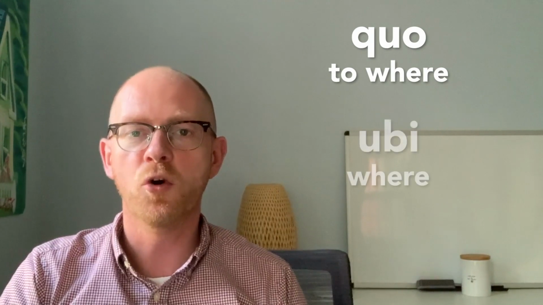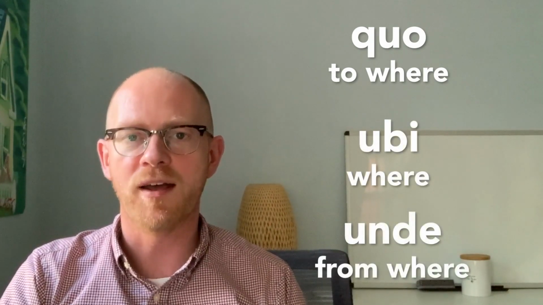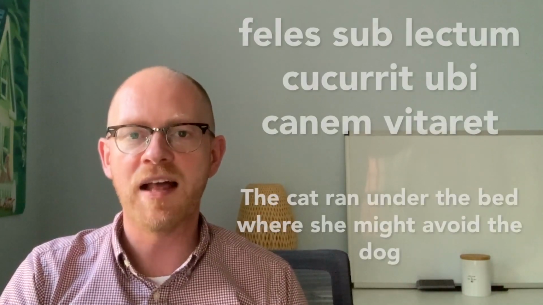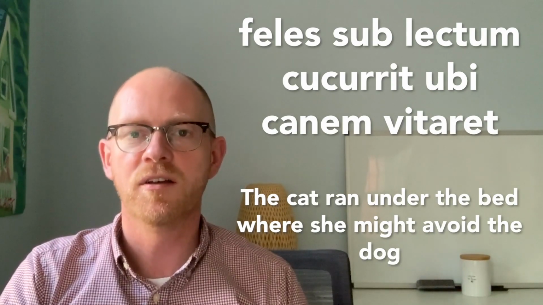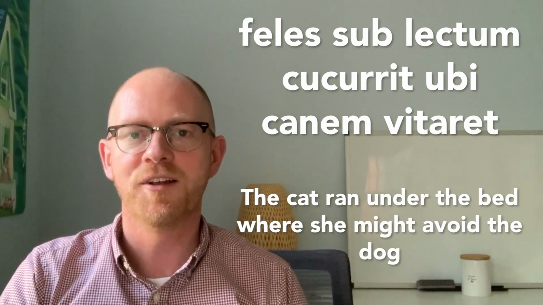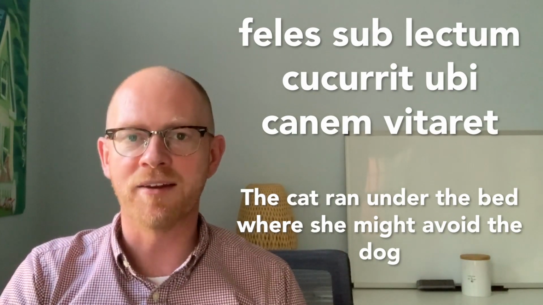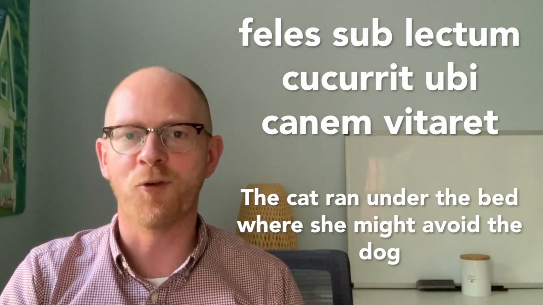This also works with certain adverbs, quo, to where, ubi, where, and unde, from where. So, for example, felis sub lectum cucurrit, ubi canem vitaret. The cat ran under the bed where she might avoid the dog, in order that she might avoid the dog in that place.